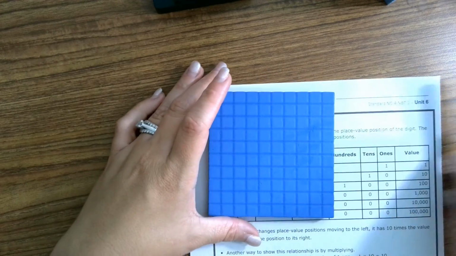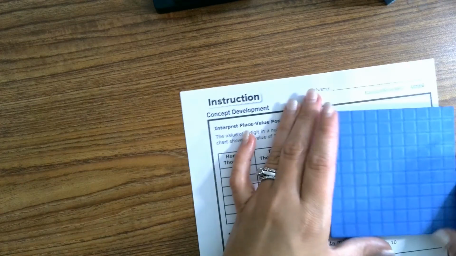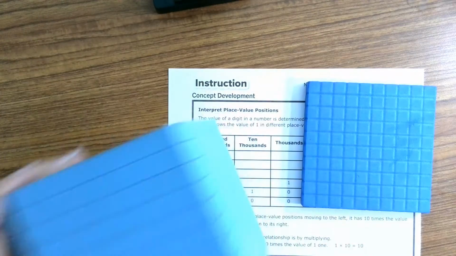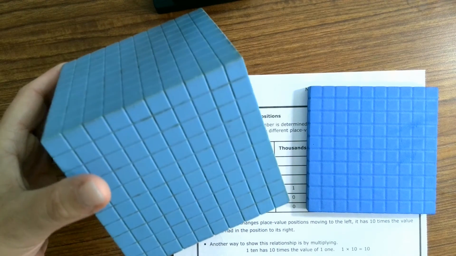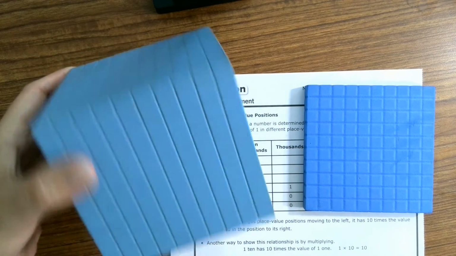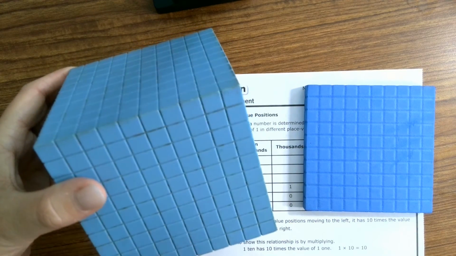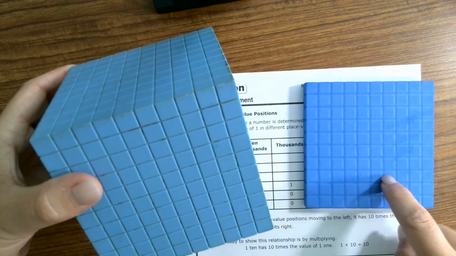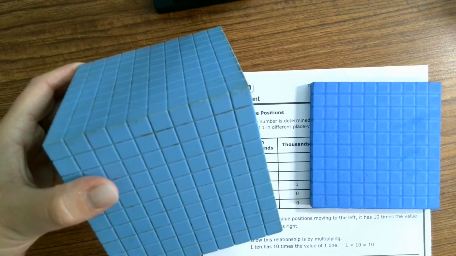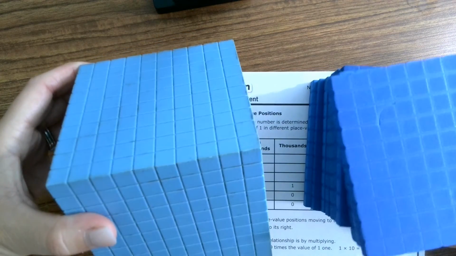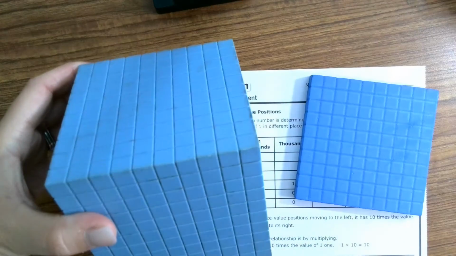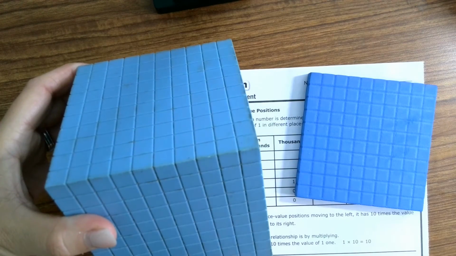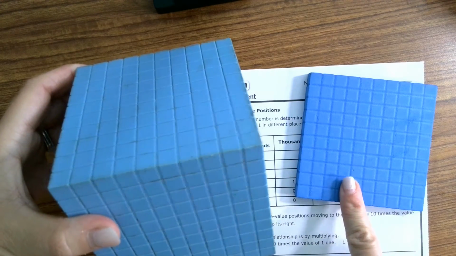You also have this compared to one of these. Okay, so think about which one's larger. This would be the number on the left. Okay, and this is 10 times larger than this. Okay, so if I put these together right here, it would be equal. So 10 of these. But this is 10 times larger than this. 1,000 is 10 times larger than 100. Okay?